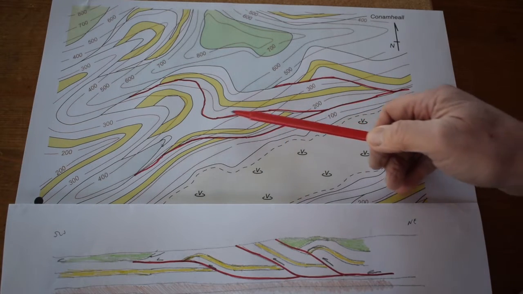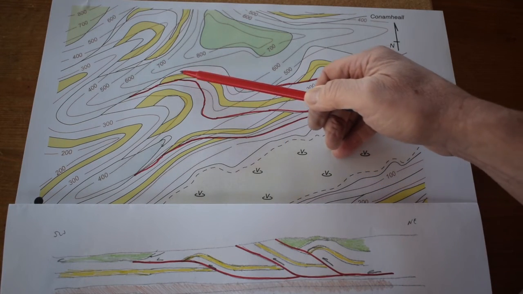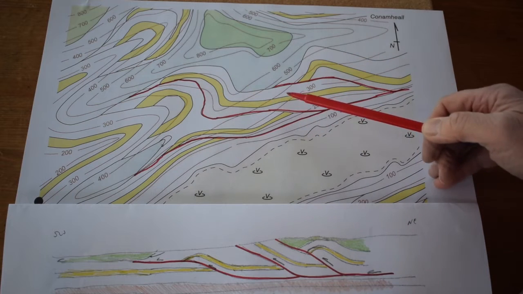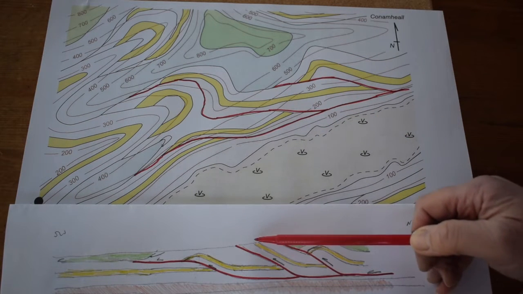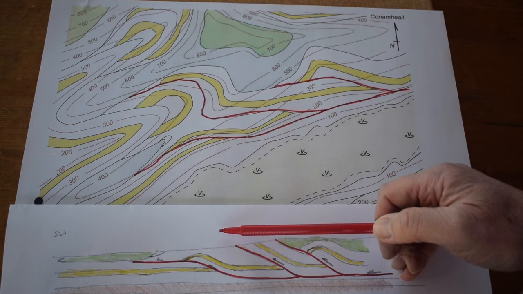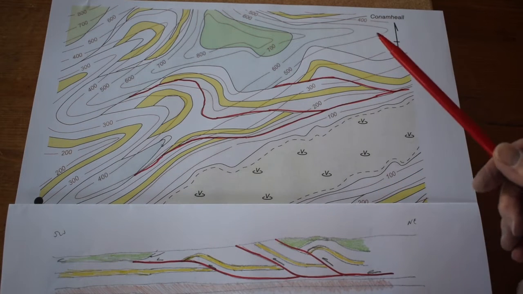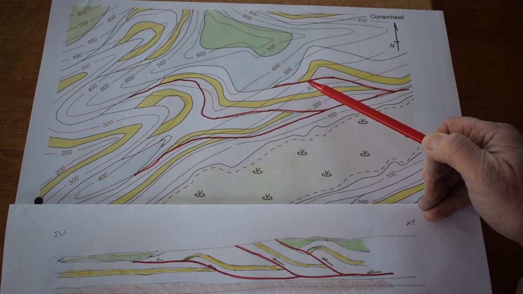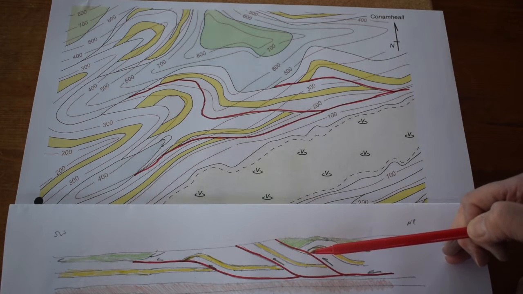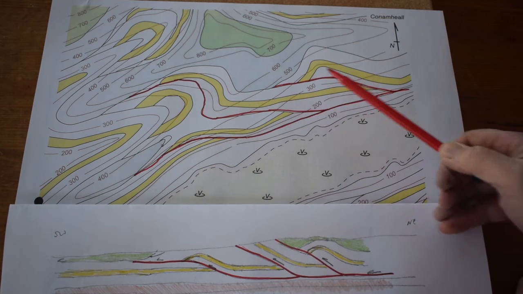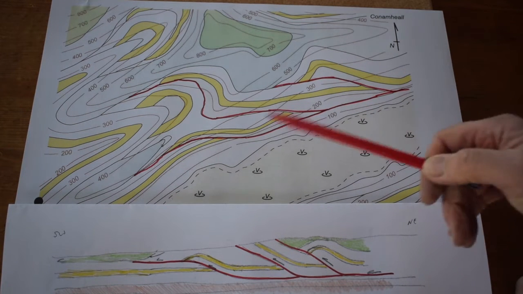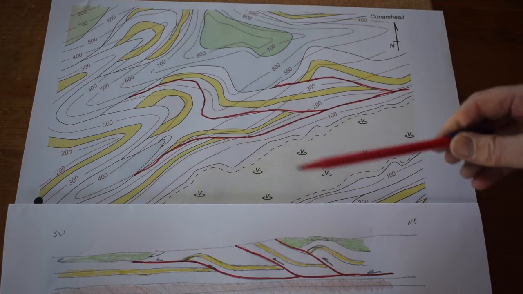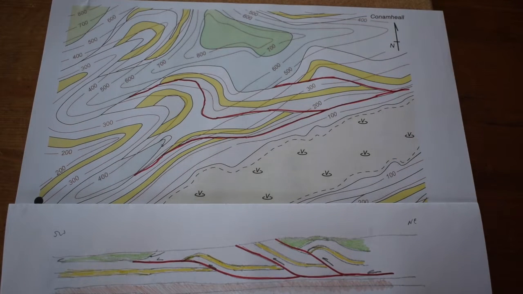So as we go along this thrust, this yellow unit comes against the thrust plane here. Its matching footwall is there. Matching footwall, the hanging wall here would come down onto the thrust plane. We can't see it here. We can on this structure. We can see that there's our hanging wall termination of our bed against the thrust, and there's the footwall that it came from. So we can do a little bit on this. Let's try and push the interpretation a bit further.